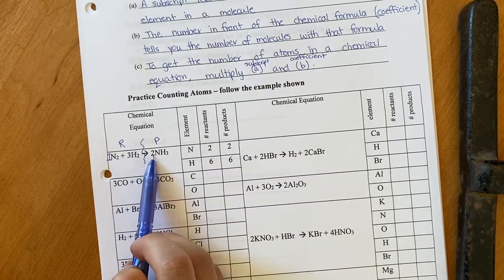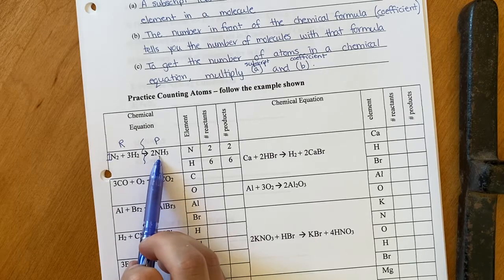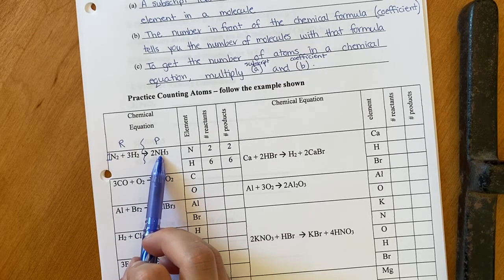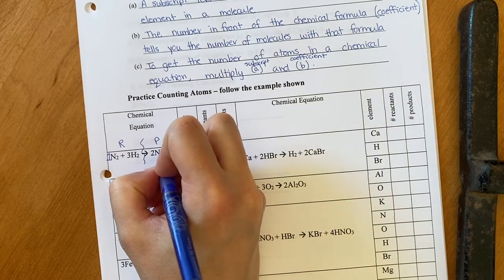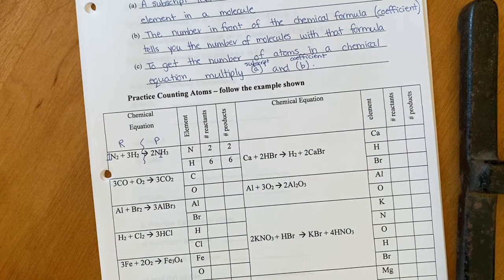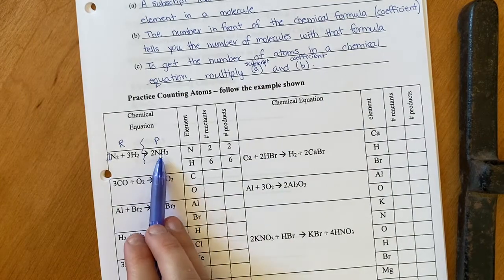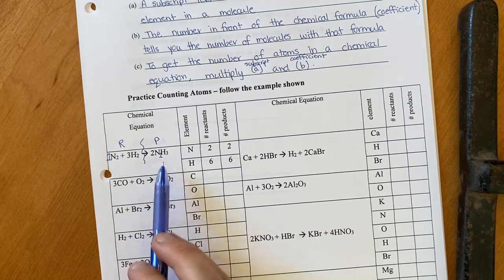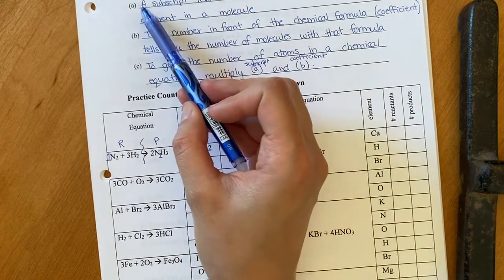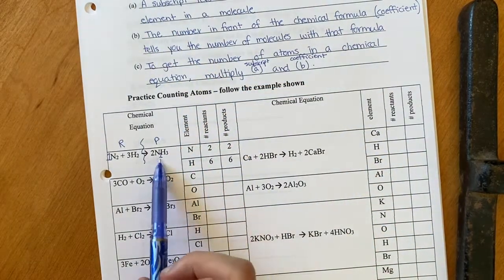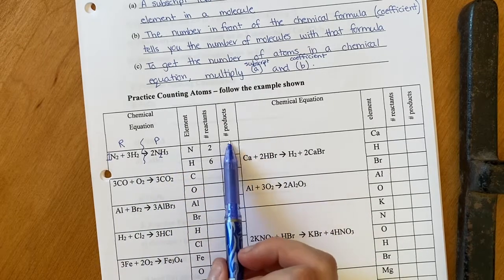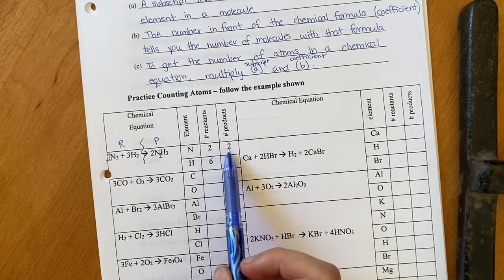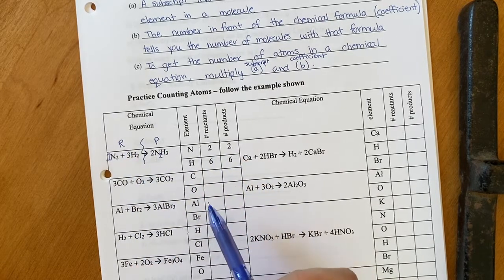For the product side, here we have 2 times, now you'll see there's no number as a subscript for N here, and that's because it's an imaginary 1. So we talked a little bit about that in some previous lessons, but we don't write the 1 if it's just 1, but you can think of it in your brain in terms of multiplying the subscript and the coefficient together. 2 times the subscript 1 gives us 2, so we have 2 on the product side as well. So this has equal numbers of nitrogen atoms on both sides of the arrow.